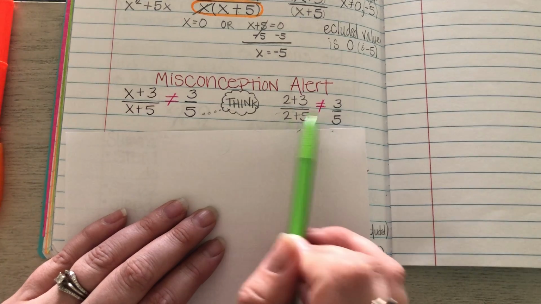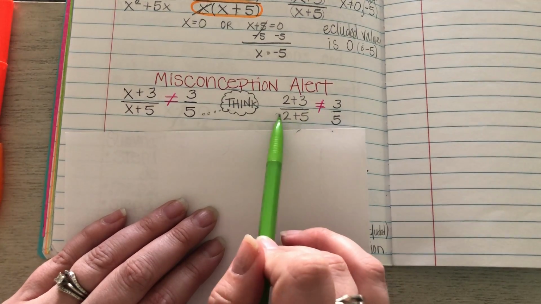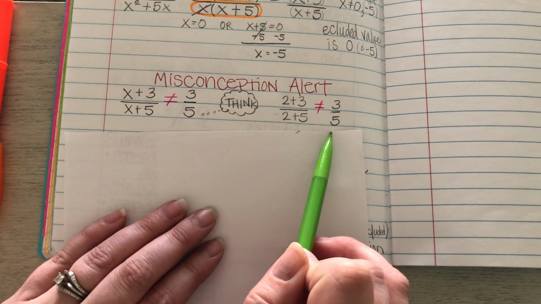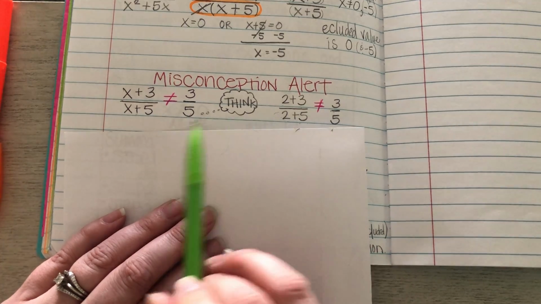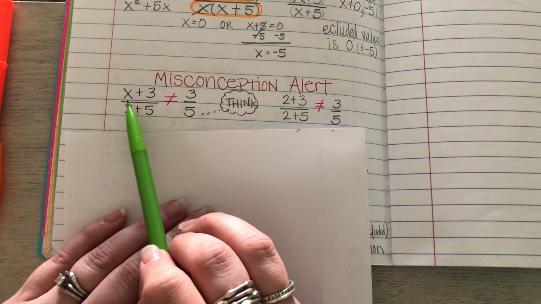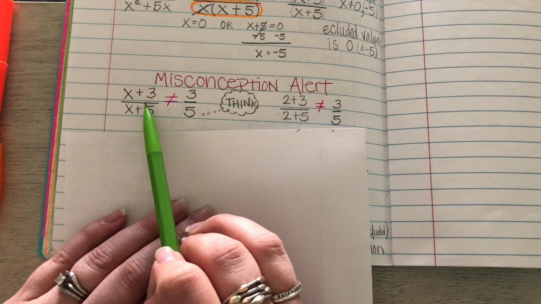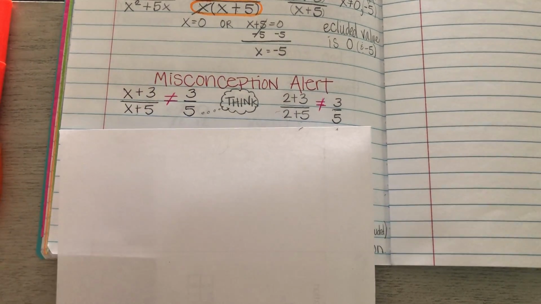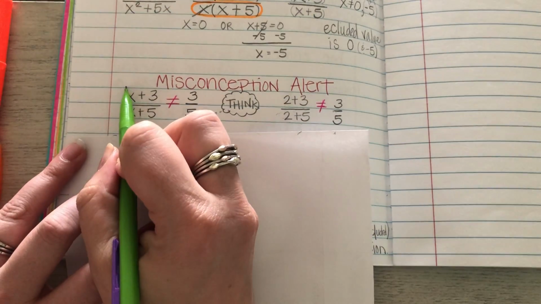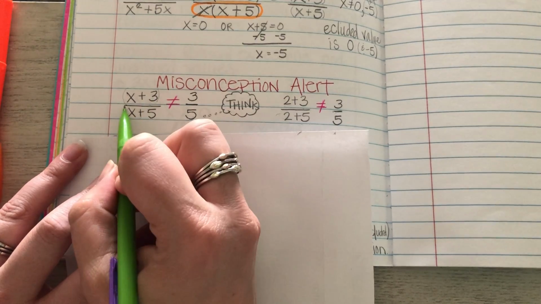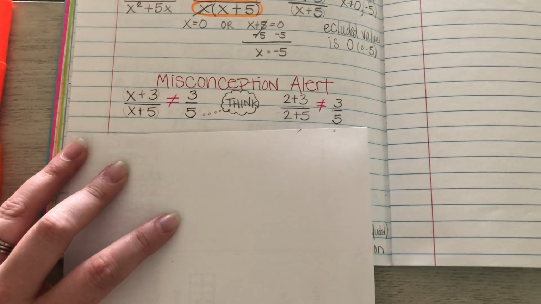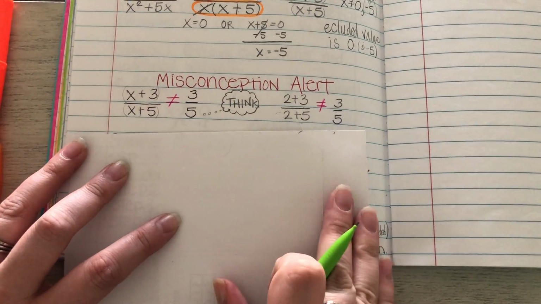Whenever I have a value like x along with a number being added or subtracted, they have to stay together. So that's why I like to think of them with parentheses.